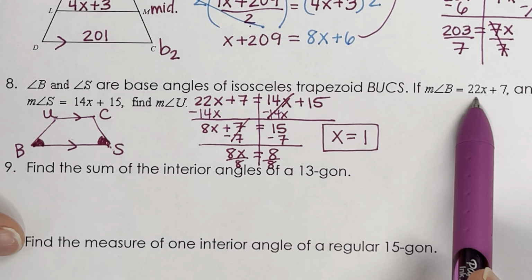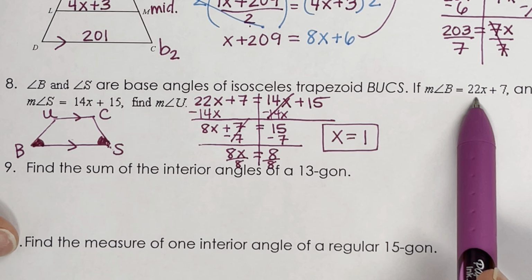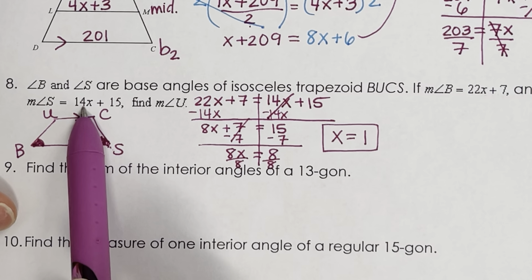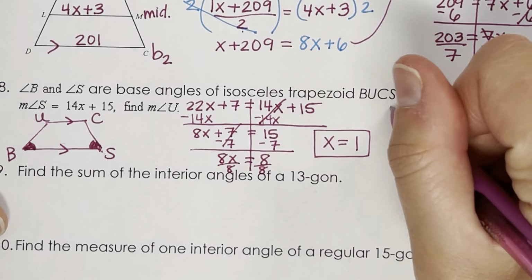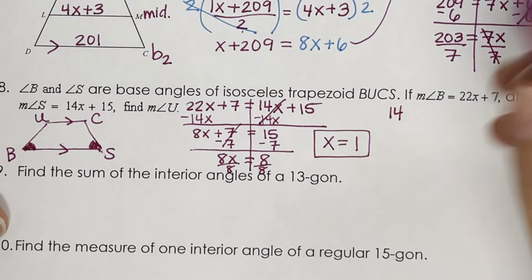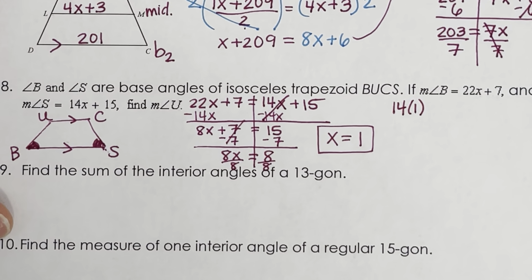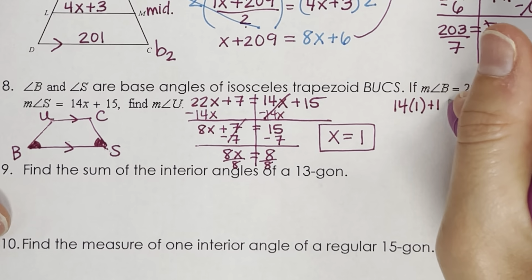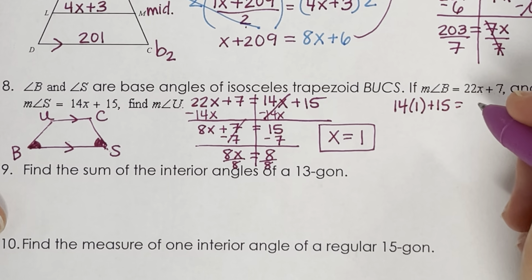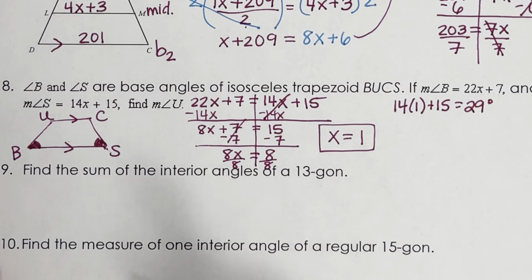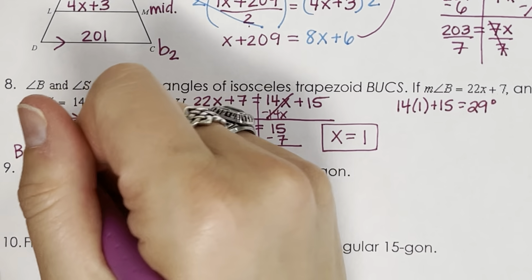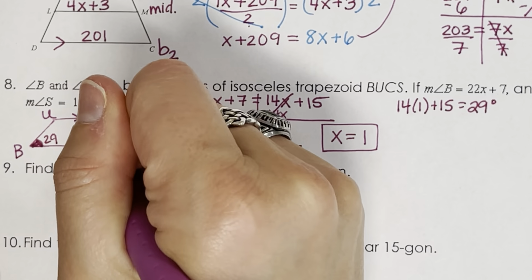Now it doesn't matter which equation I plug it into, I should still get the same answer. So I'm going to plug it into this one. This one's a little simpler, angle S. So angle S is 14x plus 15. So instead of the x, I'm going to put a 1. So 14 times 1 is 14. 14 plus 15 gives me 29 degrees. So I know these two angles are both 29 degrees.